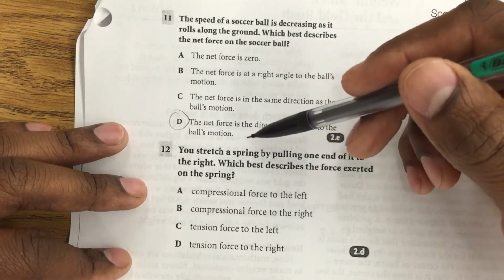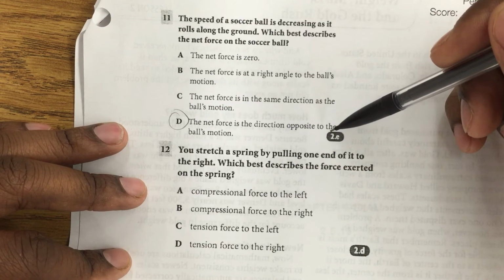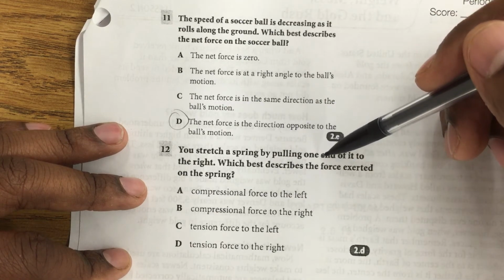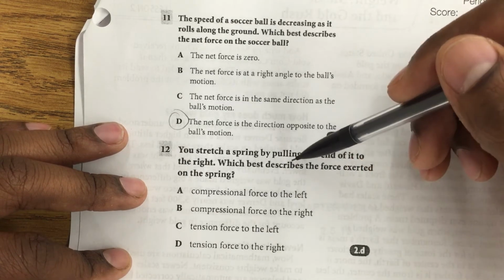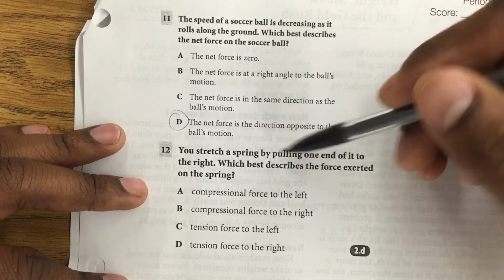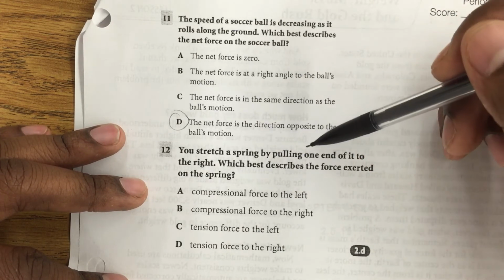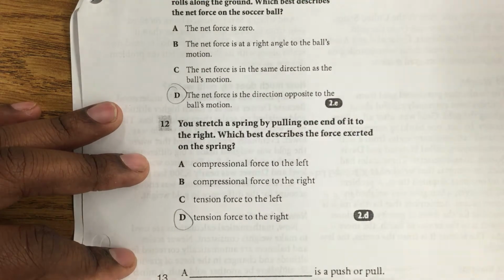Now it says when you stretch a spring by pulling one end to the right, describe the net force exerted on the spring. Okay, when something is being stretched, as we have learned before, that's a tension force. And if it's being pulled to the right, it's going to be a tension force in the direction of that spring.